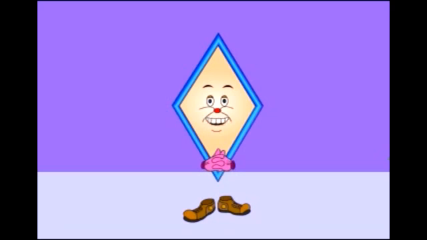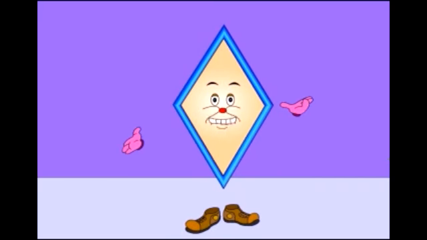Hi, I'm a diamond. I'm a diamond shape. Diamonds are very expensive jewelry and are specifically well known as a mineral. My shape is not as common as a rectangle or circle, but there are many things that are diamond shaped. Look, I have two slopes on each side. I am referred to in geometry as a rhombus.